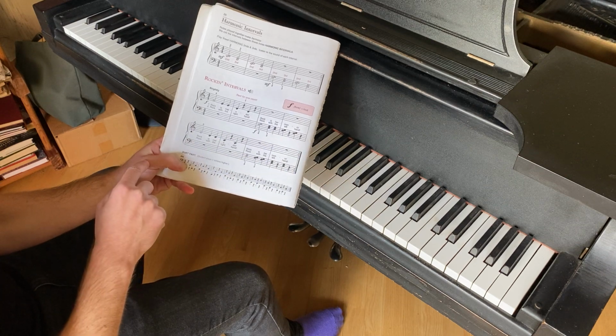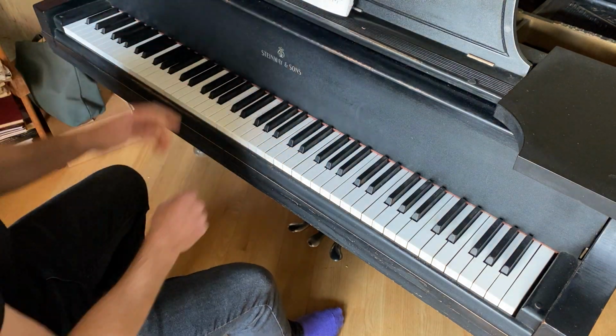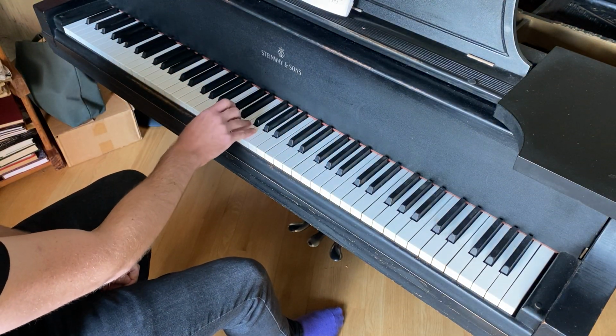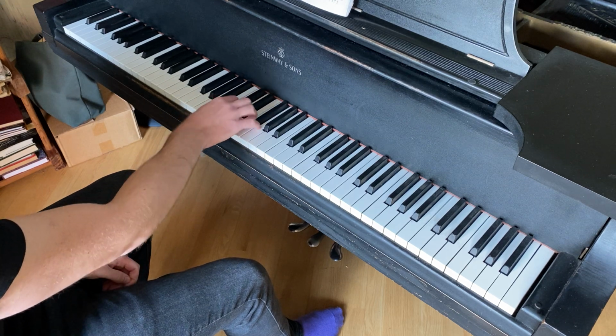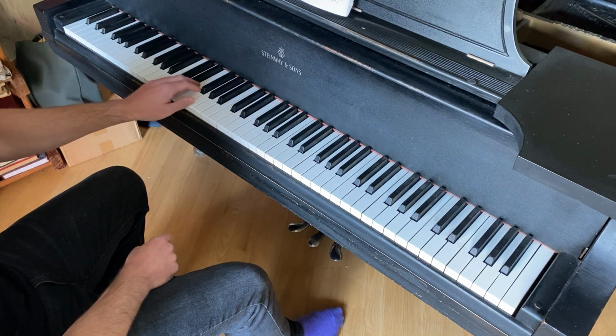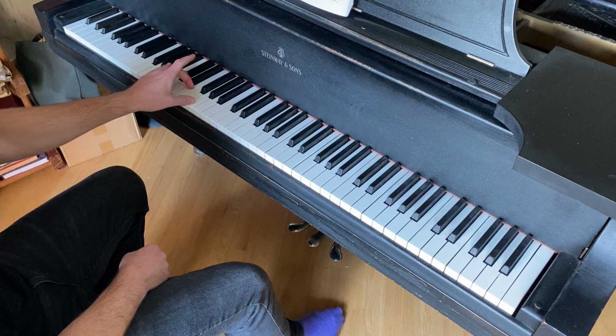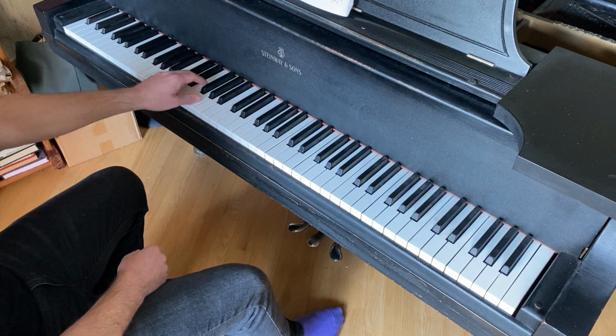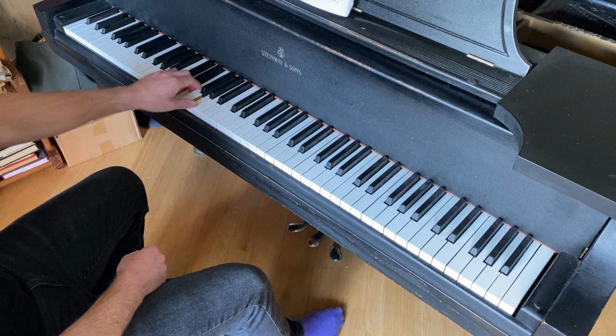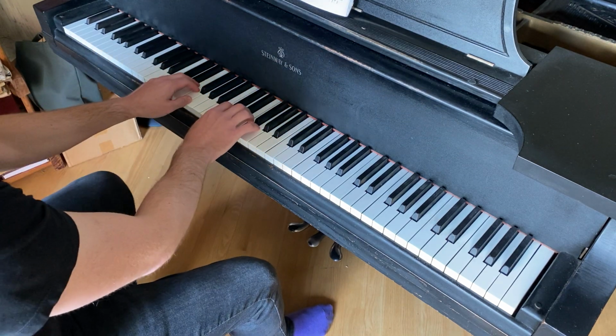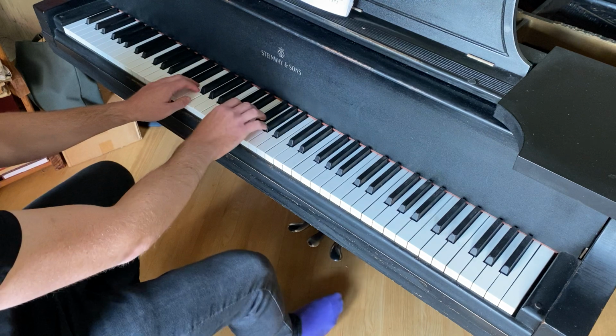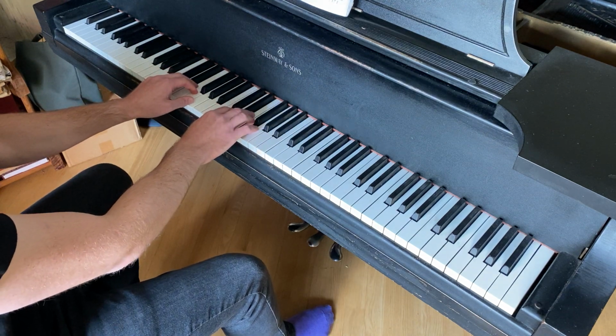System number 2. Remember, the first two measures on the right hand are E, D, C. The left hand starts with that harmonic skip and then goes up to the step and back down to the skip. Okay, so let's try that in time, and I'm just going to count over it. 1, 2, ready, and.